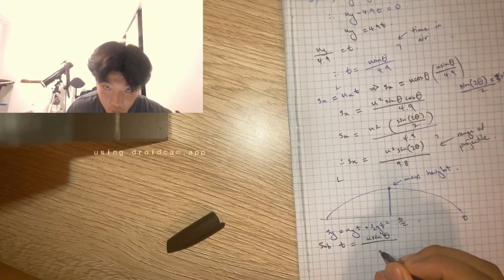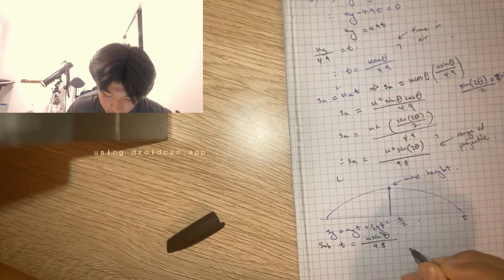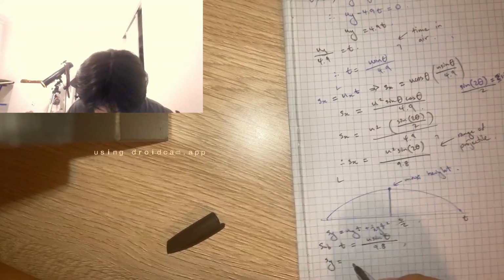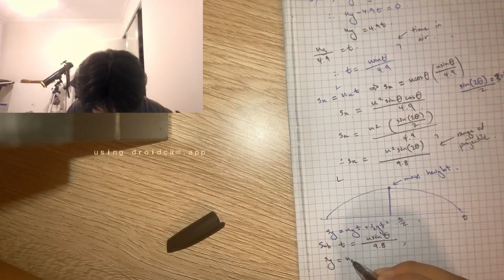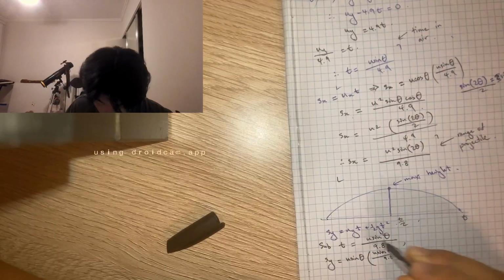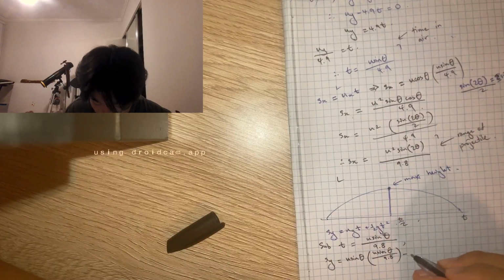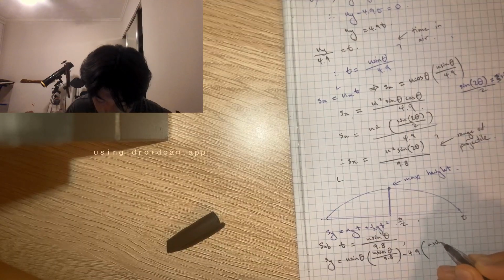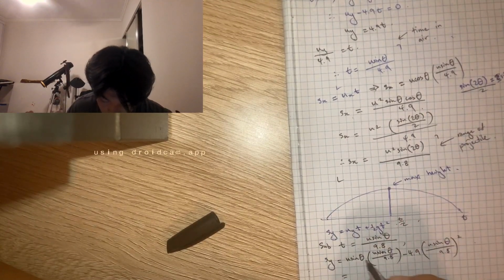So instead of 4.9 in the denominator, it's 9.8, right? So s of y, again, u y is u sine theta, and then we sub in u sine theta over 9.8. Again, half of g is negative 4.9, and then we sub in t. So u sine theta over 9.8, and we square it.